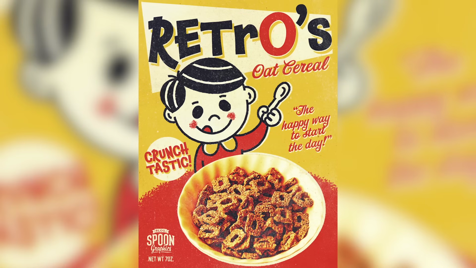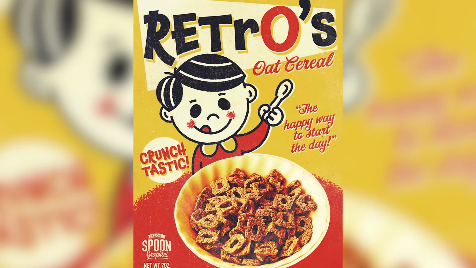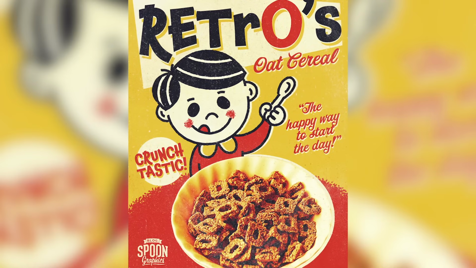The final result is a cool retro themed design featuring a mid-century style character mascot and a range of effects that simulate old prints, such as limited colour, misregistration and worn paper effects.